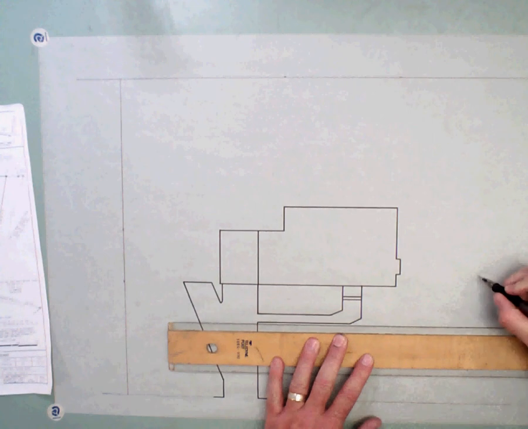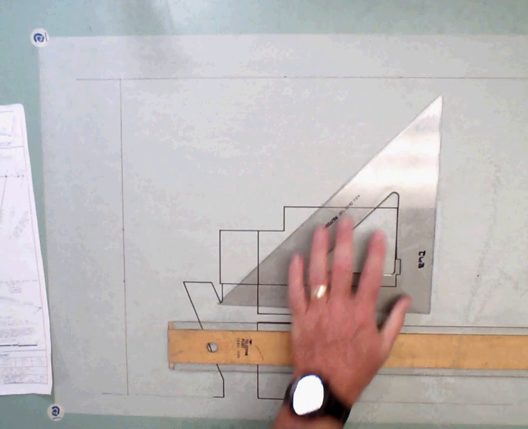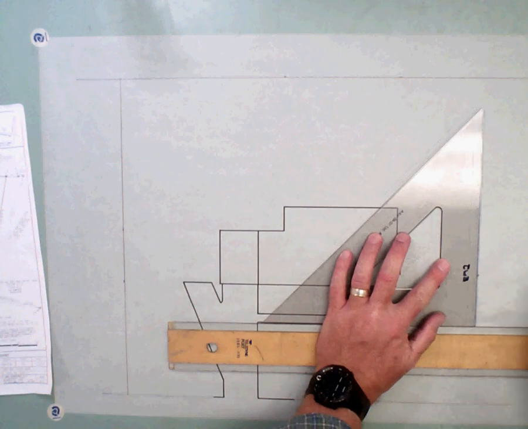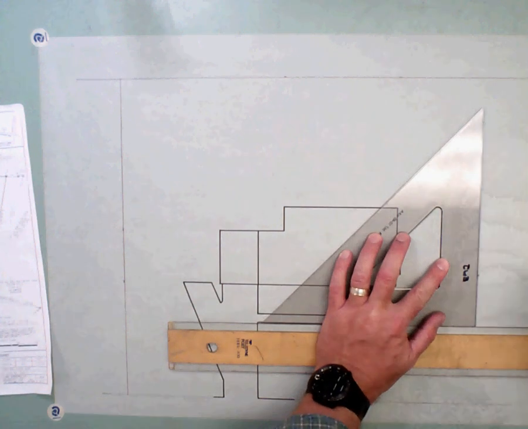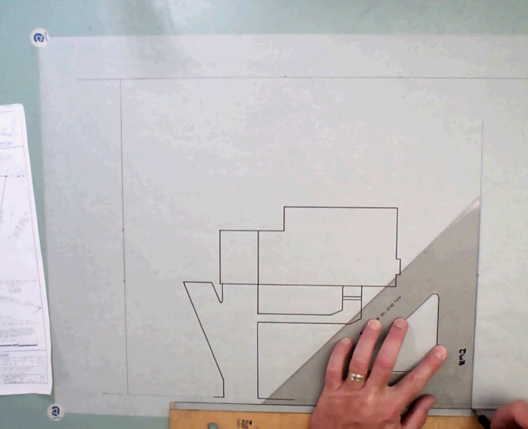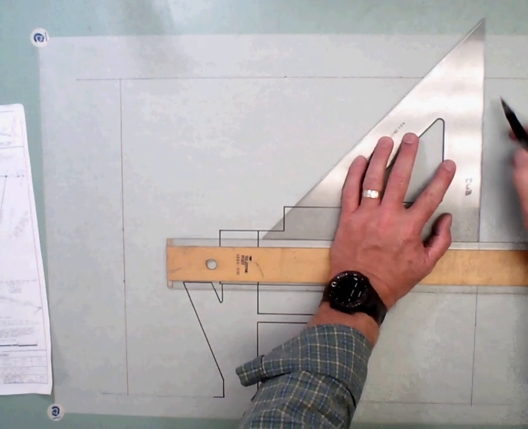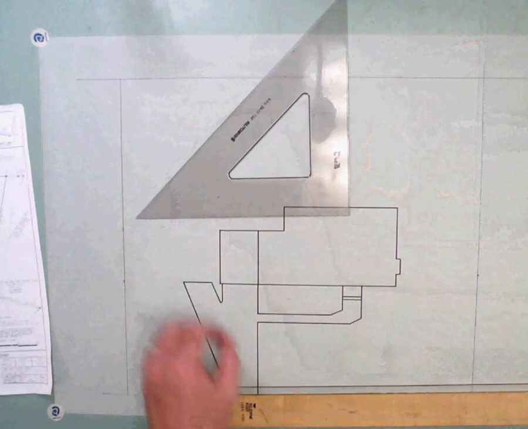So we're going to go with this point here. And there you have the property lines.